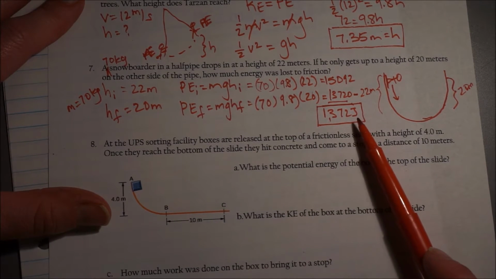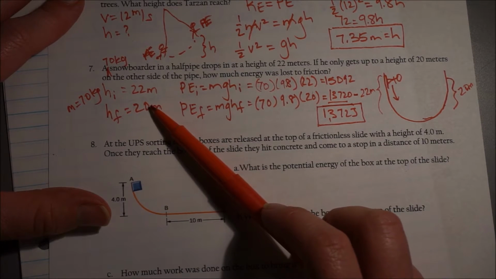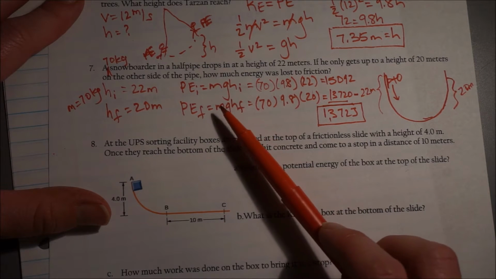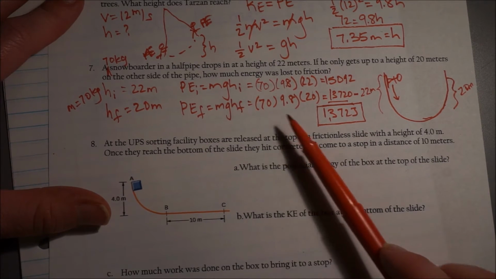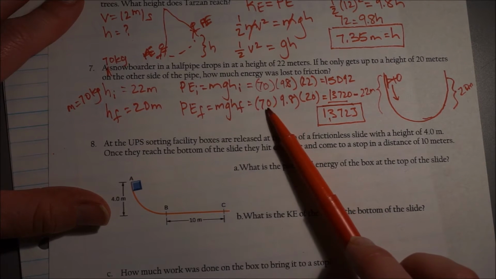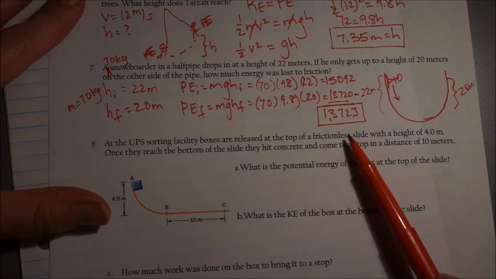The alternative way to work this out would be to subtract the two heights and get a height difference of 2 meters. And then you could plug that into one equation, mass times gravity times height. You would come up with the same answer if you plugged in 2, did 70 times 9.8 times 2. This would be the answer. So you can work that either way.